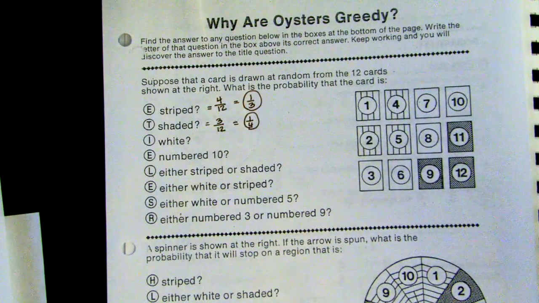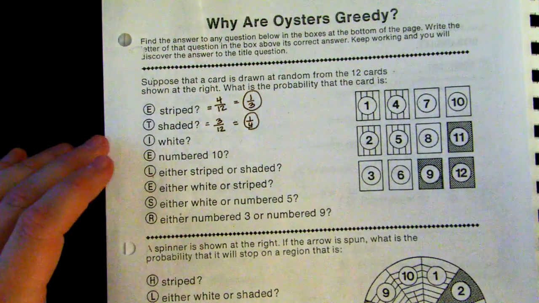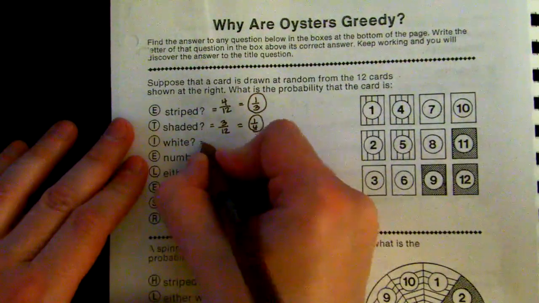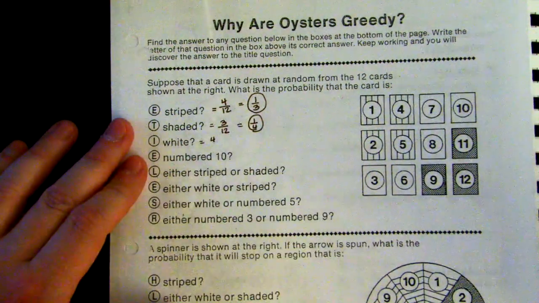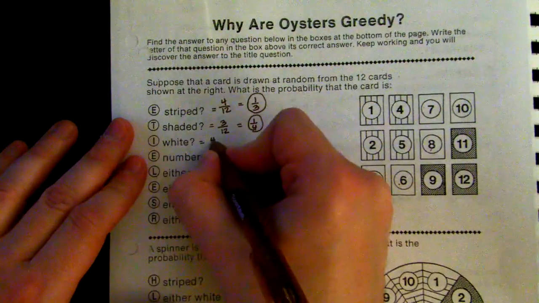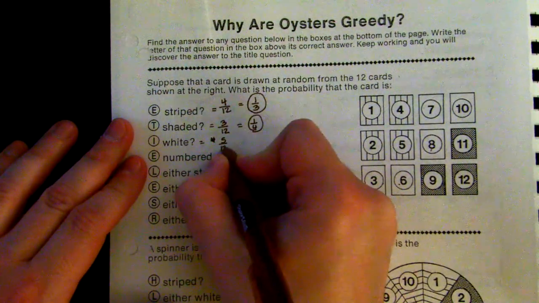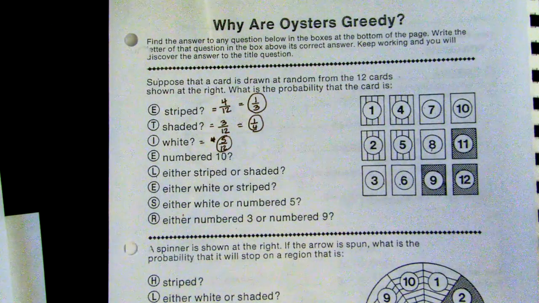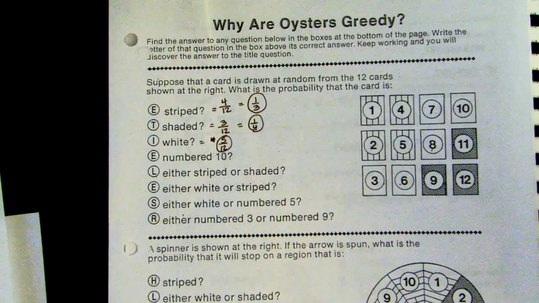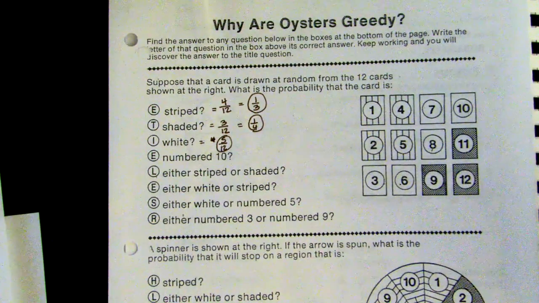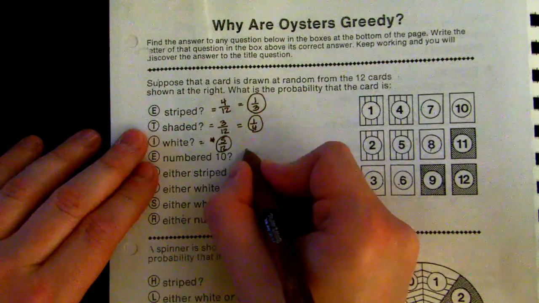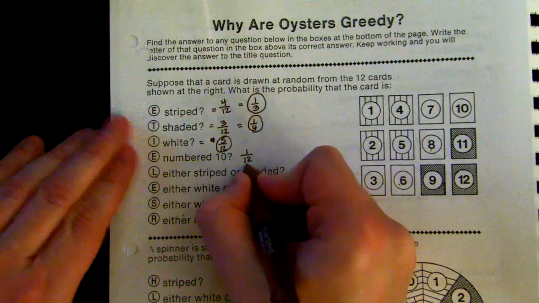Okay, what's the probability of getting a white card? I think that's 4. Wait, hold on, I counted wrong. 1, 2, 3, 4, 5 out of 12, which can't be simplified. How about a card numbered 10? I only see one card with a 10 on it. That's 1 out of 12.